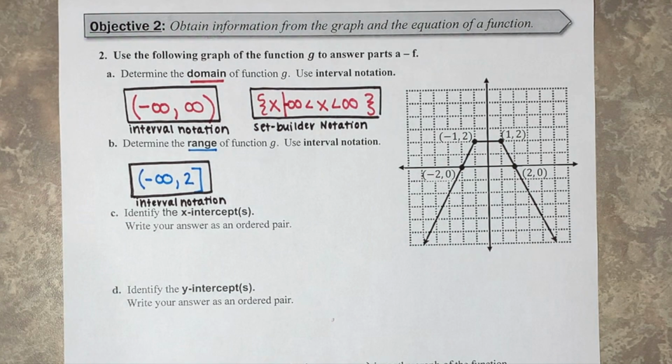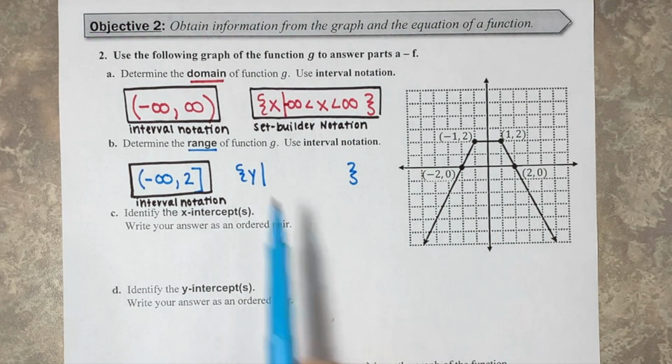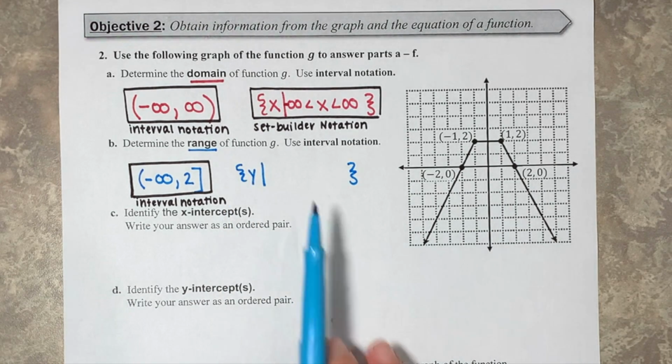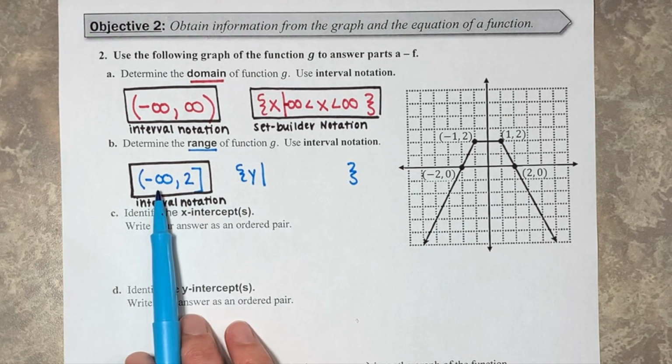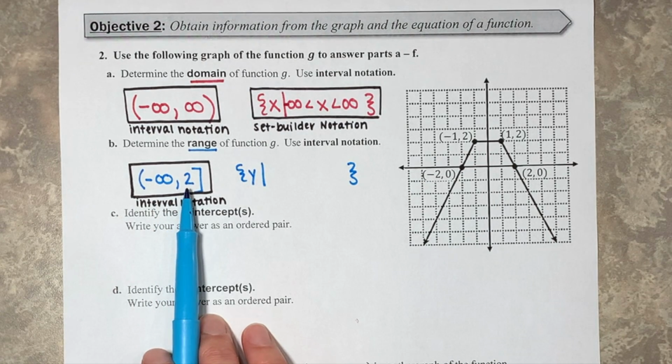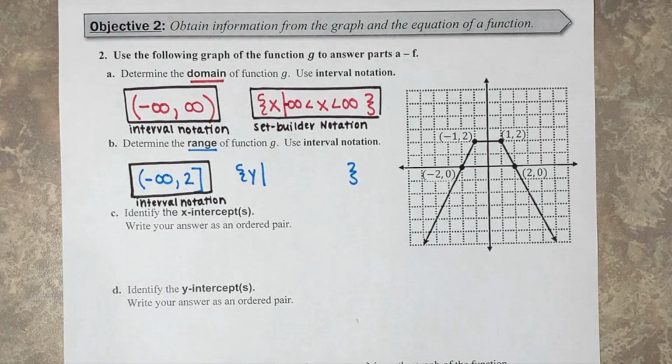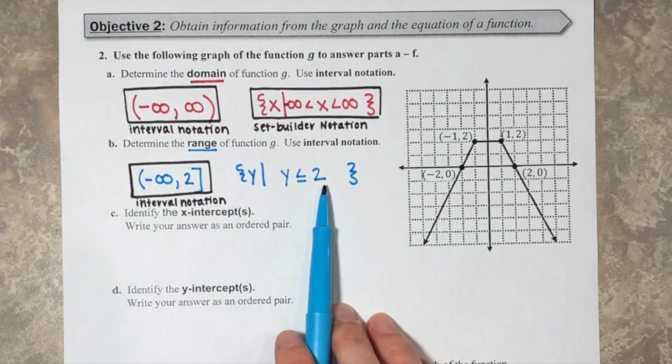Again, for extra practice, let's also write our answer in set builder notation. So for set builder notation, we'll start with this general outline, and then we want to insert an inequality here to describe the y values of our graph. We see that our y values range from -infinity to 2. So an inequality that we could use to describe that would be that all of the y values are less than or equal to 2.